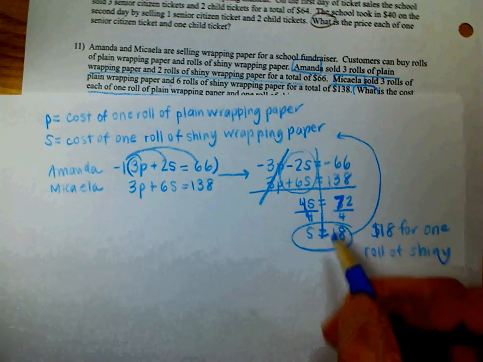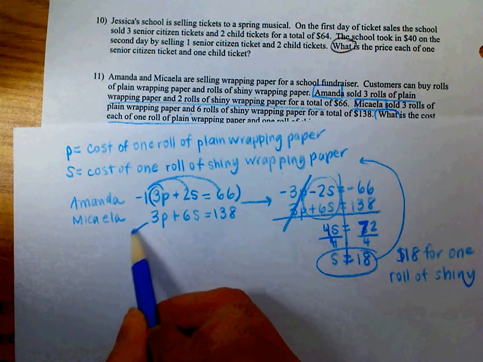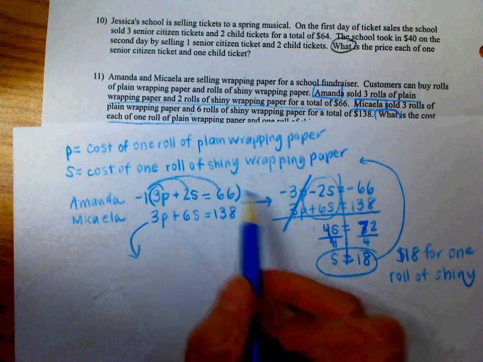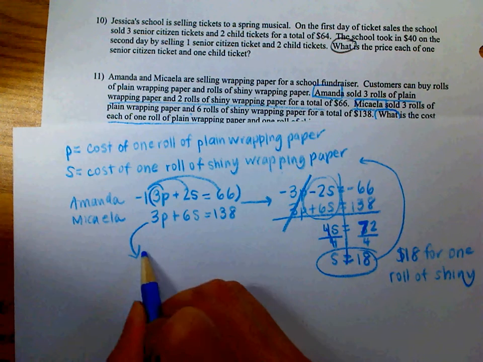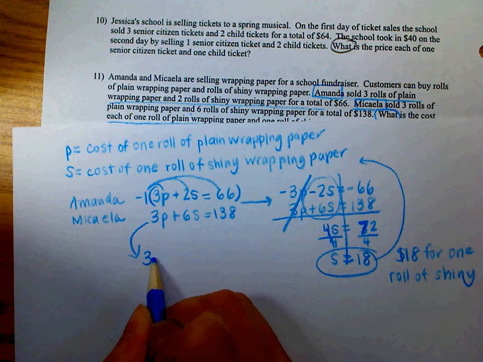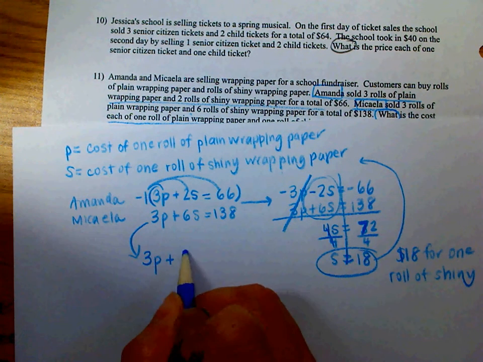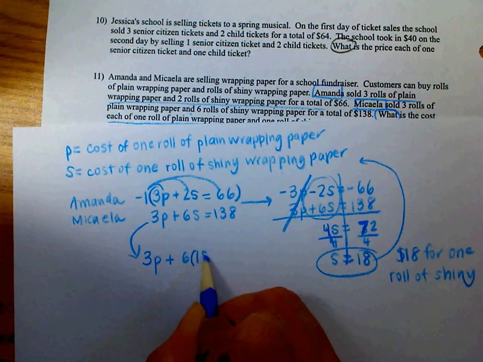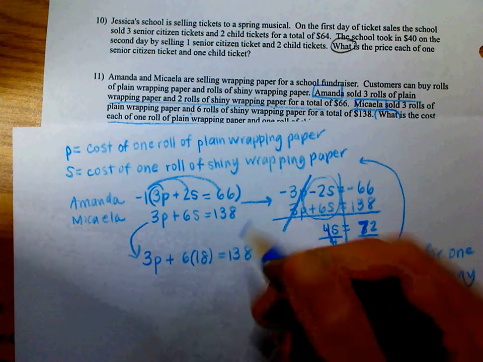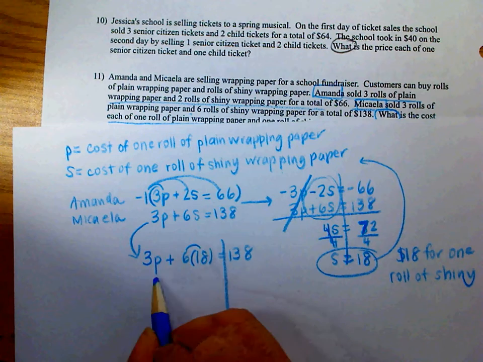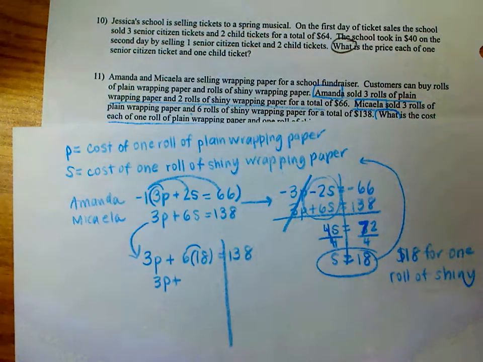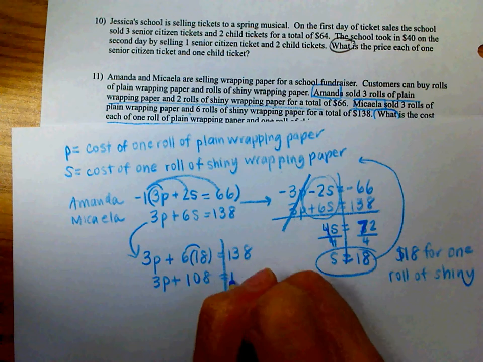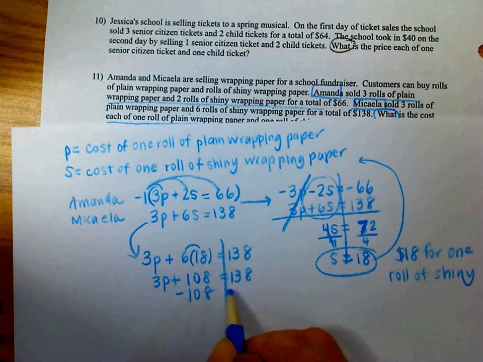Okay, now you take the S and you can substitute it in any equation. I'll do this bottom one since that's, it's fine if we use that one too, but we have 3 of the plain that she bought plus 6 of the shiny at $18 a piece, and then equals 138. All right. So then let's multiply those together. I'm rewriting the 3p plus 18 times 6, 18 times 6 equals 108. So 108 equals 138.